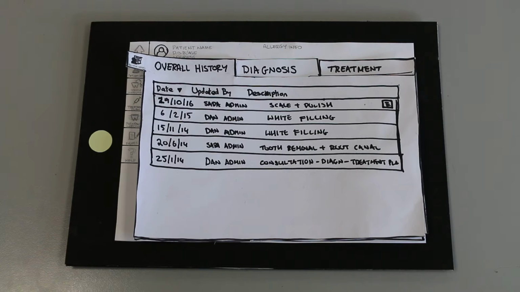The history page features a quick overview of the patient's full history, which is organised by date. As this section becomes more populated, the student can scroll to view older information. Diagnosis and treatment allow the student to view information by category. These sections follow the same layout and functionality for consistency and ease of use.